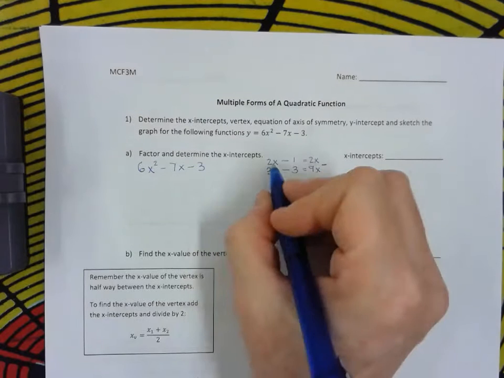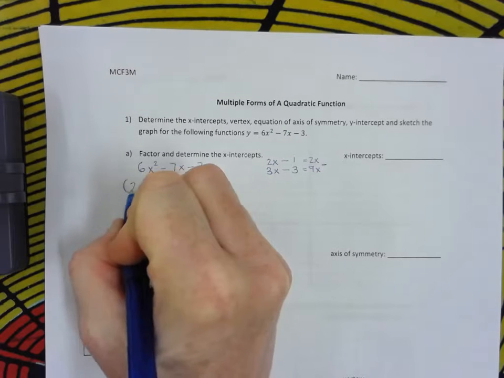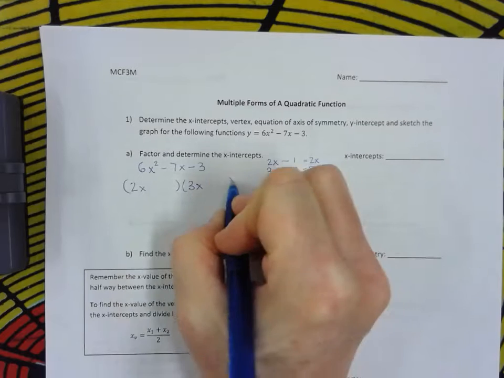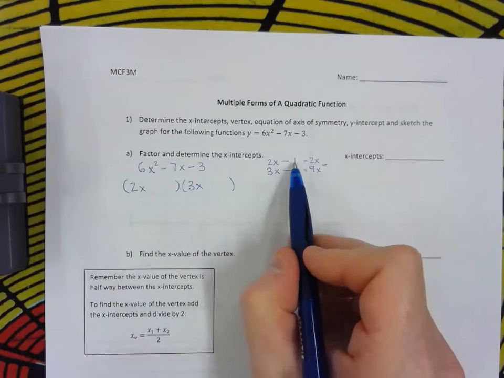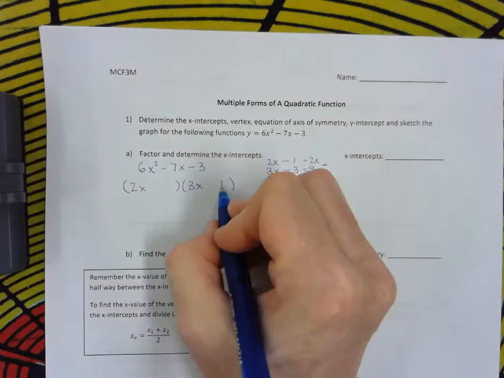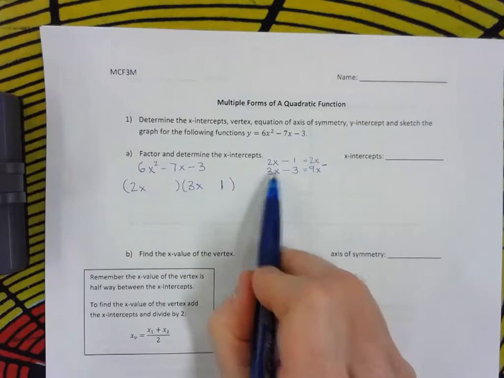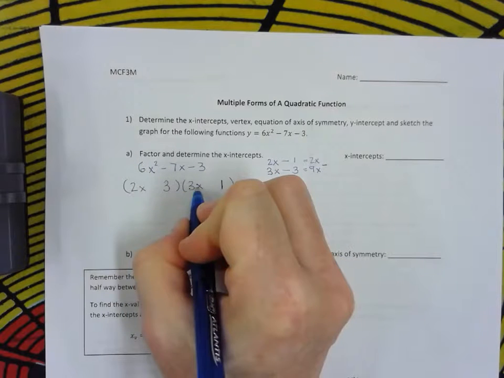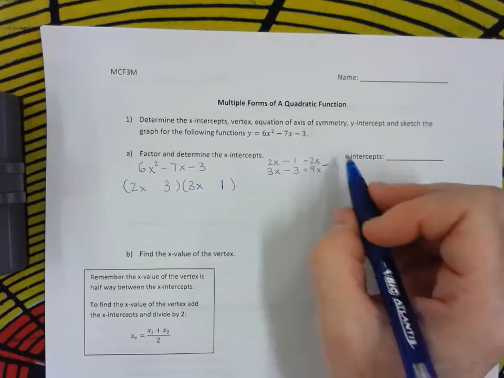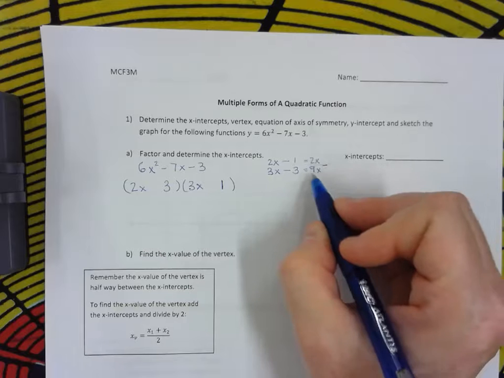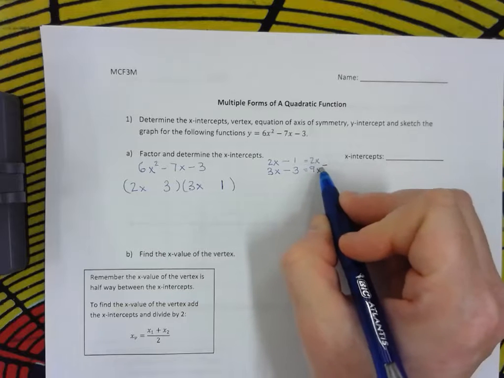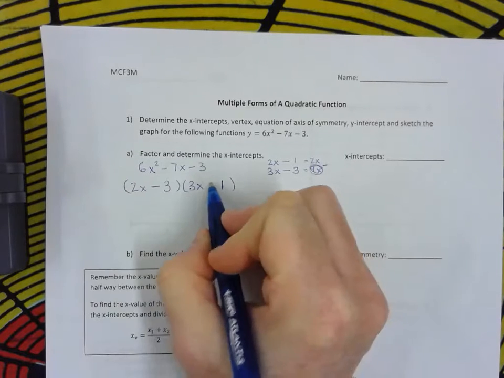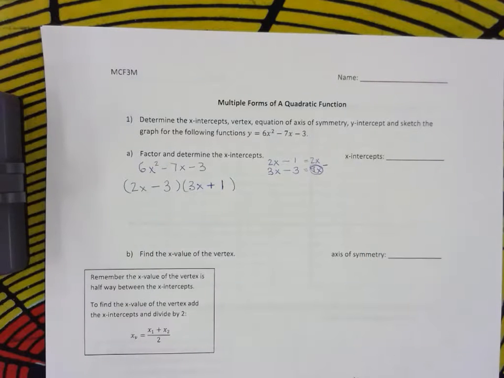So I'm going to take these two terms and put them in my bracket. I have 2x and I have 3x. My 2x is being multiplied by 1, so I'm going to put that in this bracket. And my 3x is being multiplied by 3, so I'm going to put that in the opposite bracket. Because my 9x is what has to be negative, I need this 3 to be negative and my 1 is positive, and so now it's factored.